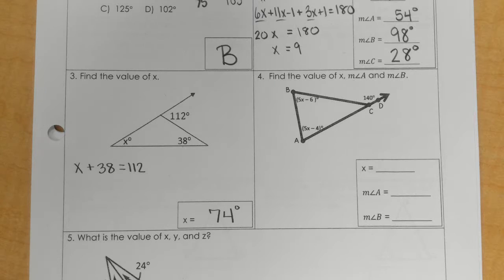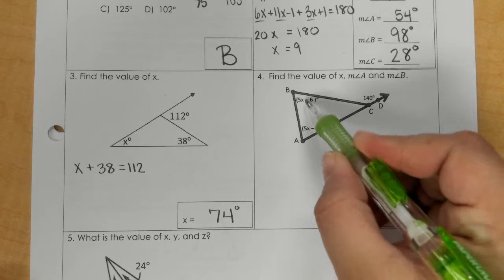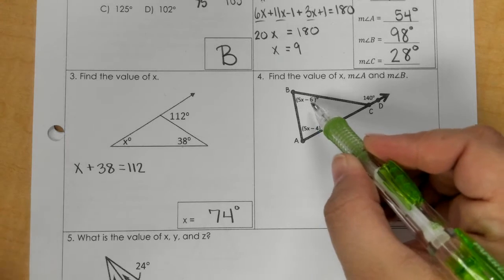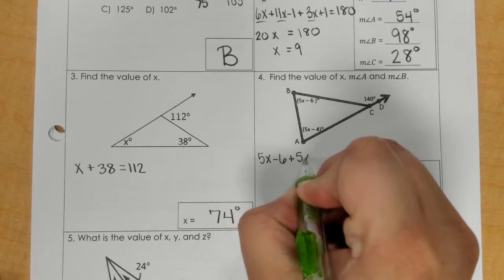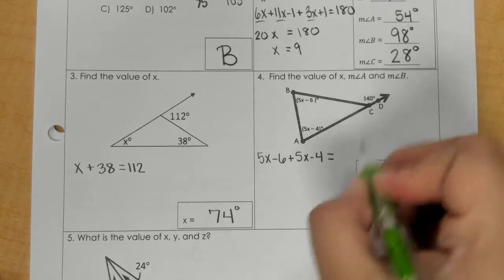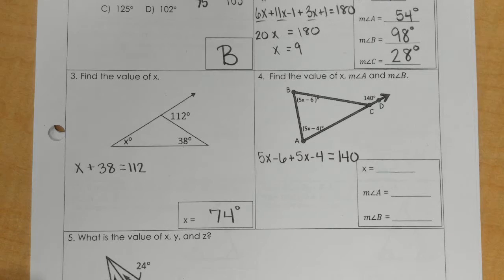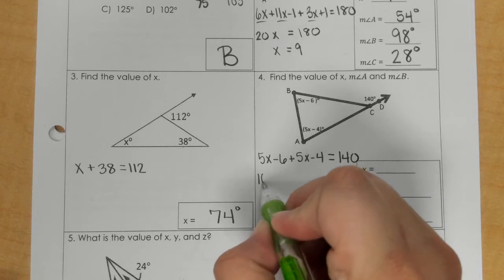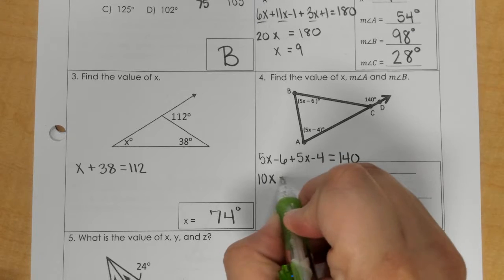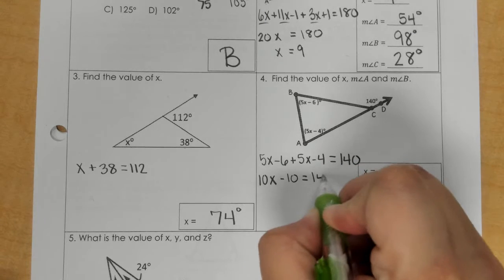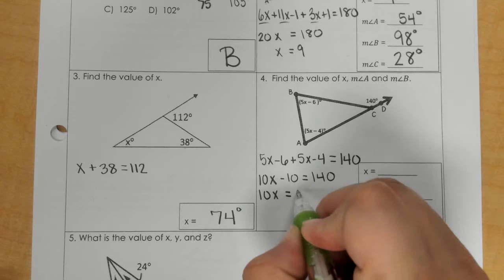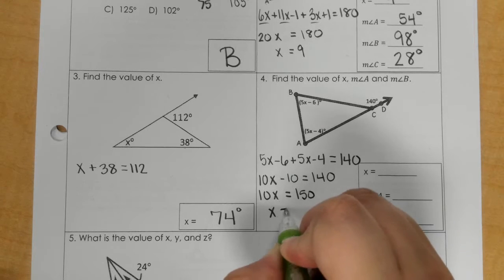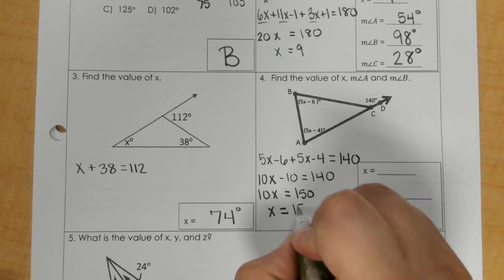Okay, and number 4, very same theorem, it's just that we have more algebra. So again, I'm going to add these two remote interior angles together, and I will equal that to the exterior, which is 140. So here, 5 and 5 make 10x. Negative 6 minus 4 would be negative 10. And that equals 140. So I add 10, we get 150. Divide by 10, and x would be 15.